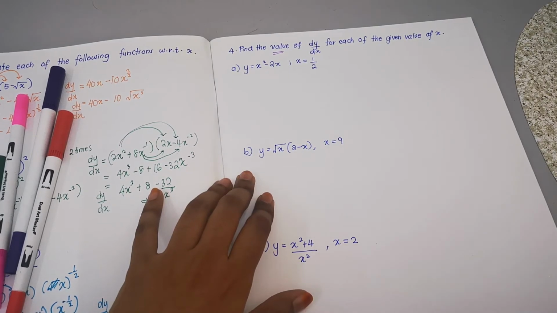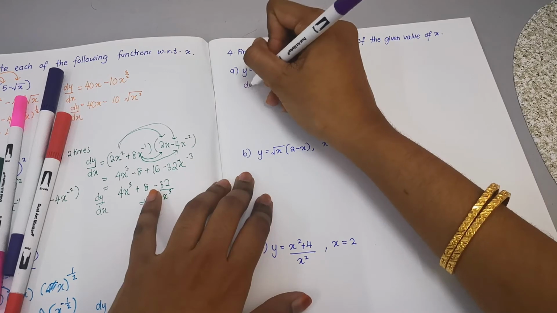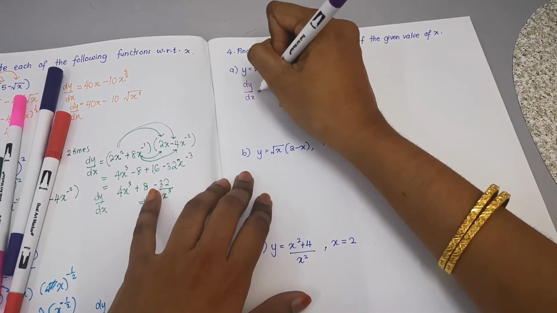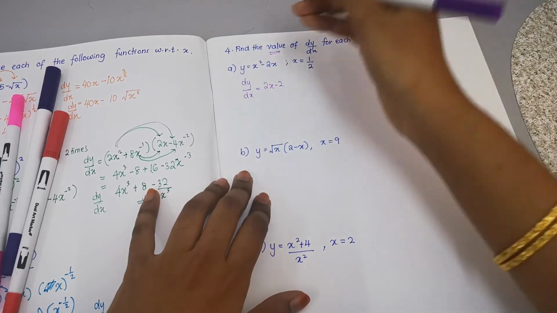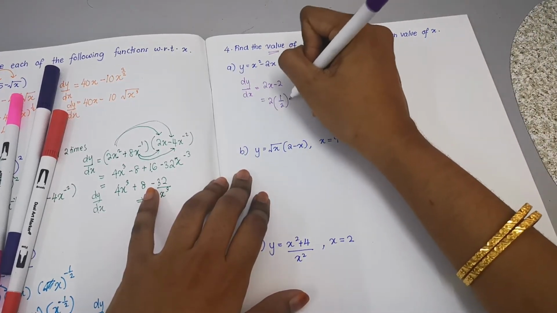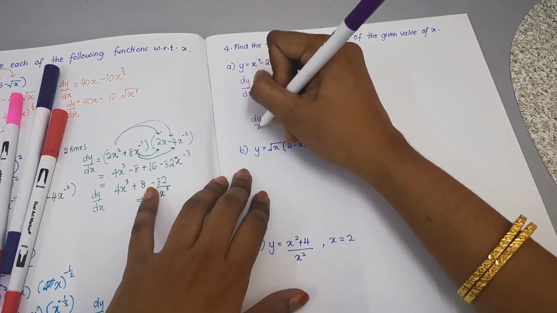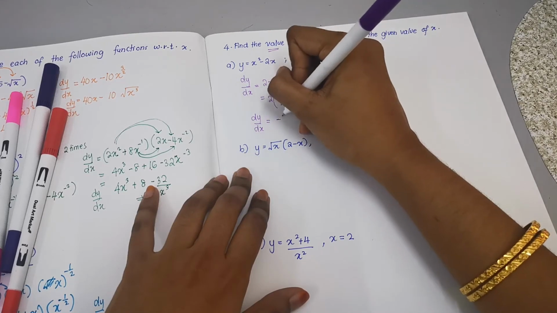Now let's do the first one. Let's differentiate first, dy dx. So we get 2x minus 2. Done. Now substitute the value of x. So substitute 1 over 2 minus 2. So dy dx is 1 minus 2, which is negative 1.